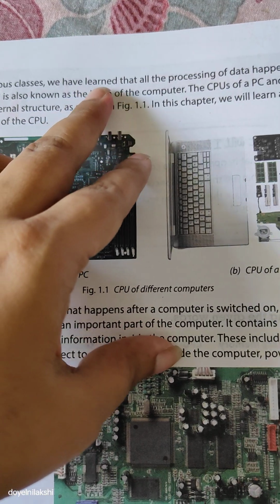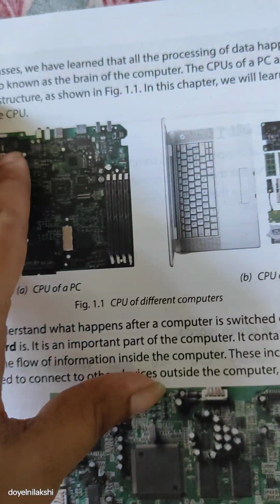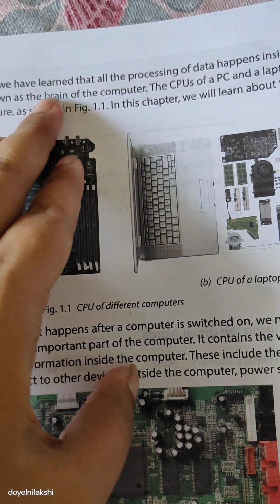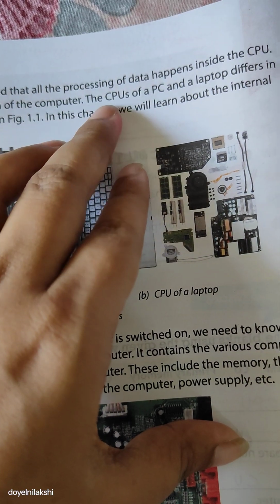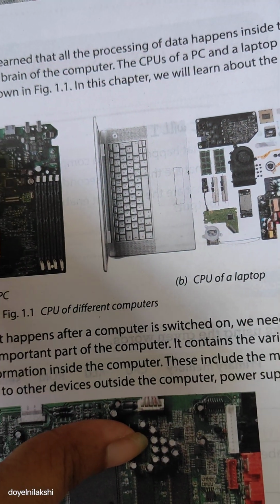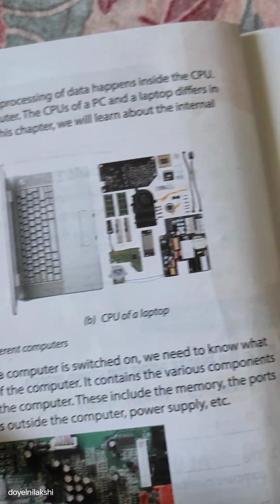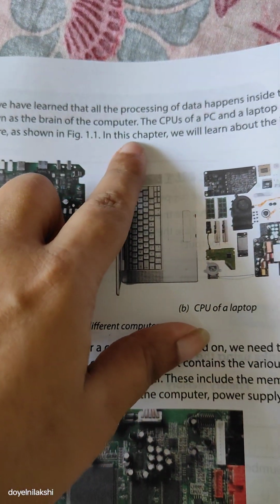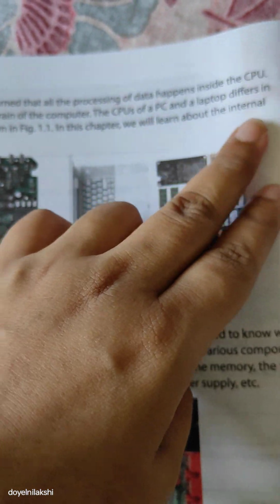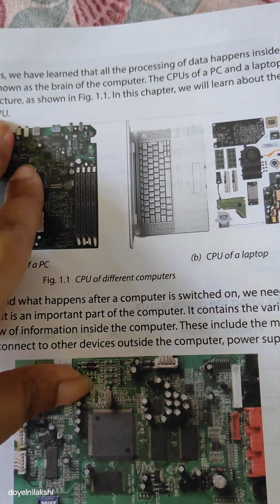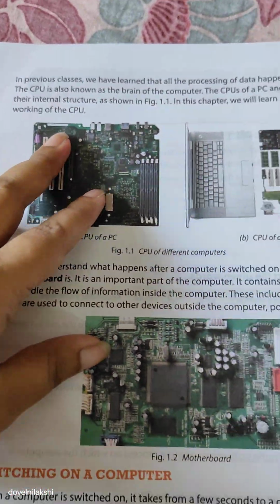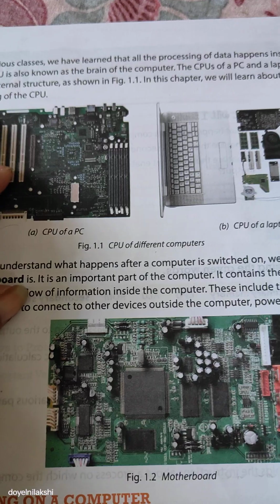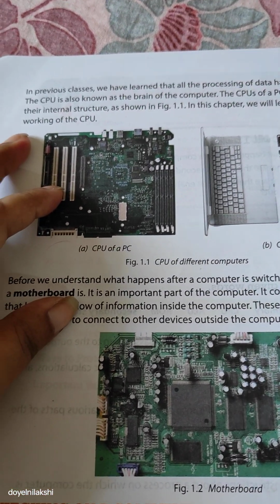In previous classes, we have learned that all the processing of data happens inside the CPU. The CPU is also known as the brain of the computer. The CPUs of a PC and a laptop differ in their internal structure, as shown in the figure. In this chapter we will learn about the internal working of the CPU, means how the central processing unit works.